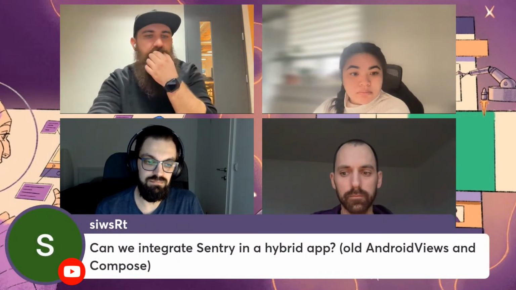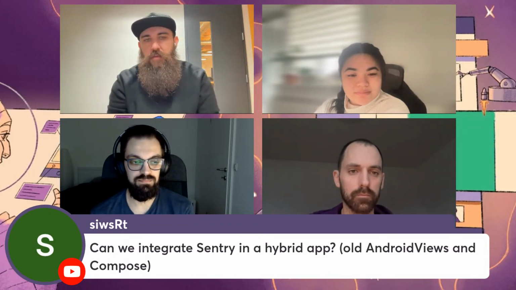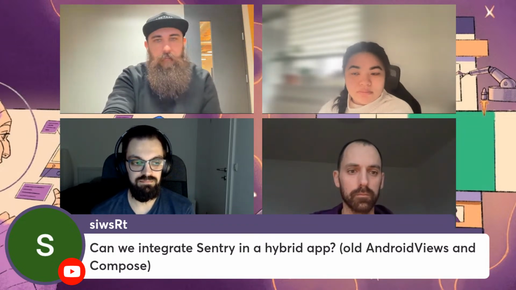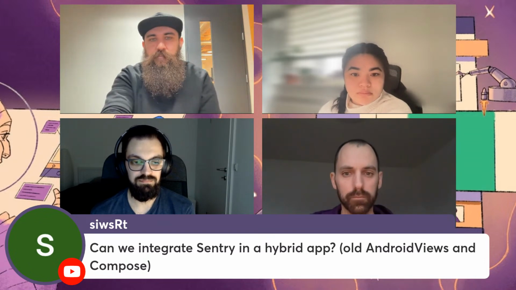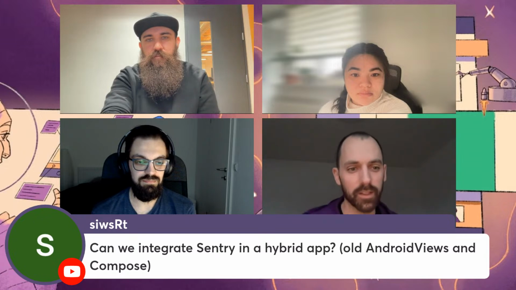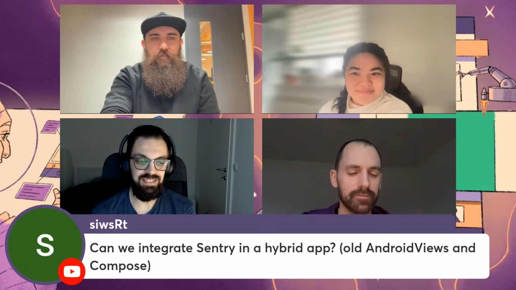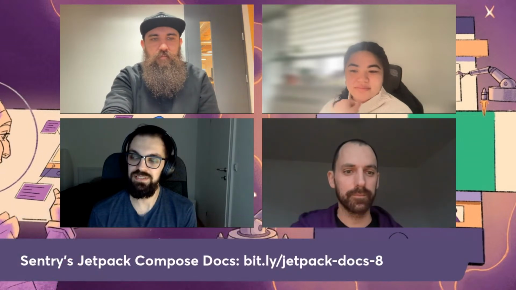Awesome, cool. Let's check this one. Can we integrate Sentry in a hybrid app, with both Android views and Jetpack Compose components? Roman, do you want to take this one? I would say, I think we tested this even, yes.